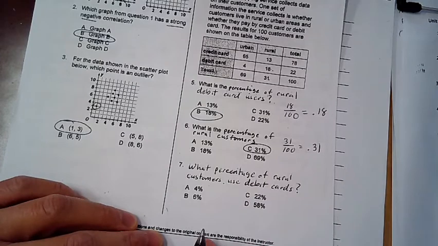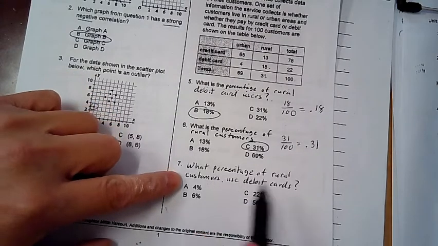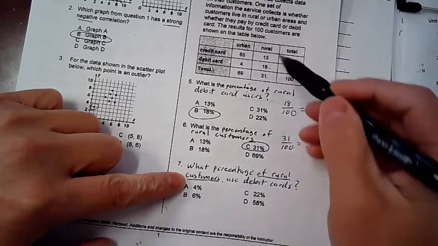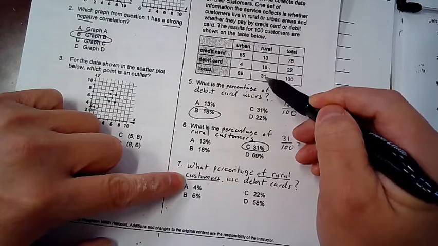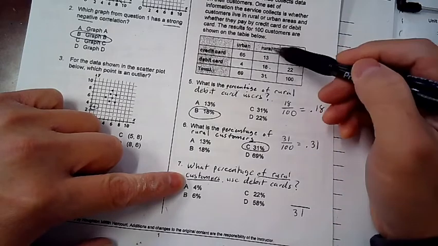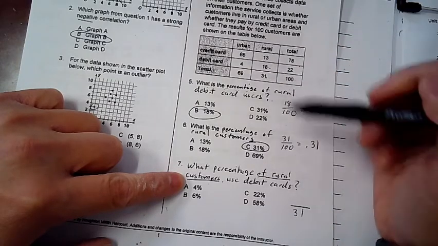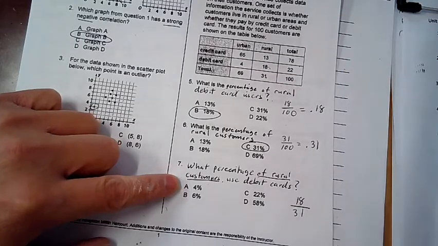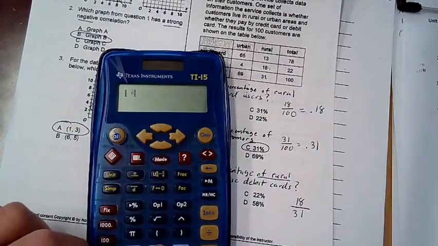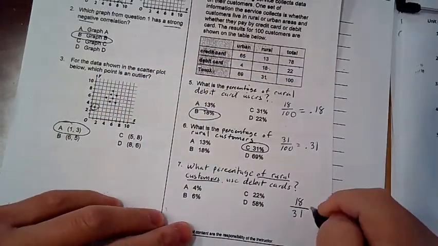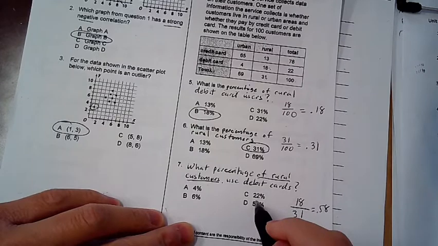Okay. All right. Number 7. Let's compare the difference between 7 and 5. 7 says what percentage of rural customers? Of rural customers. So it specifies the of. So it's 31 rural customers. So of, that's our denominator. What percentage of rural customers use debit cards? There's 18 that use debit cards. So this is 18 divided by 31. And 18 divided by 31 gives me 0.58. So this is 0.58, and that's 58%.